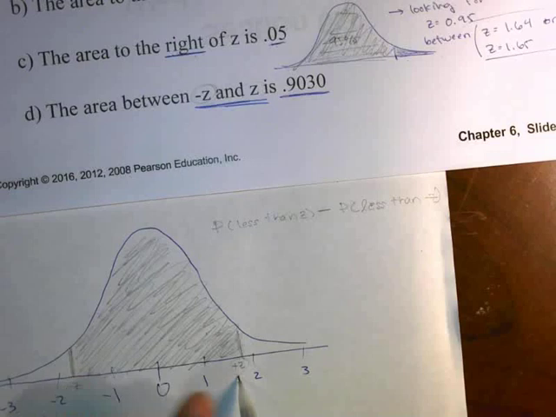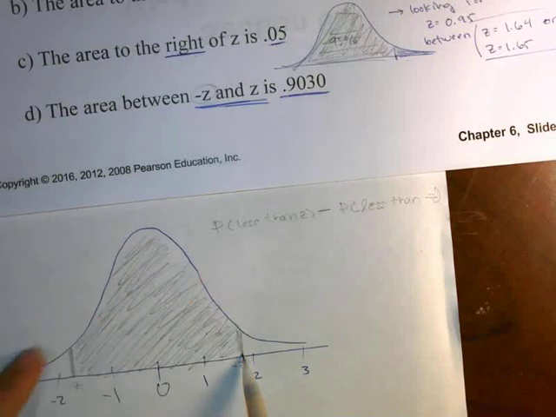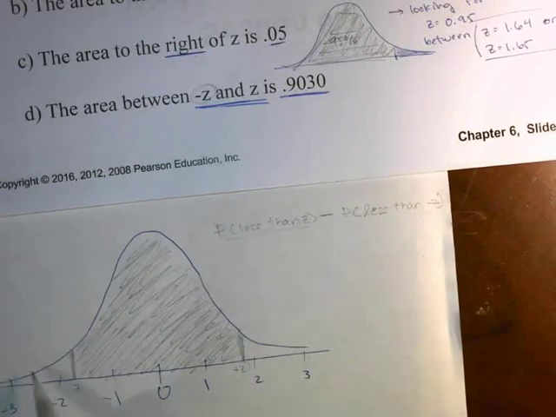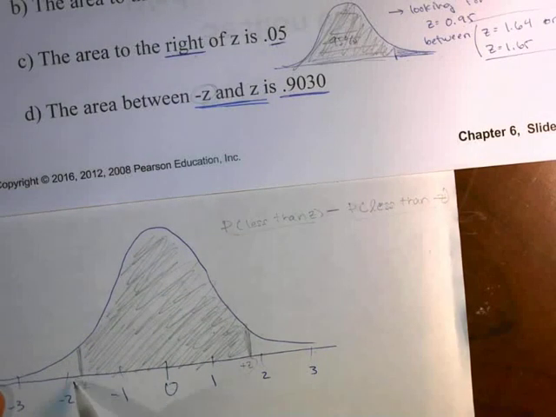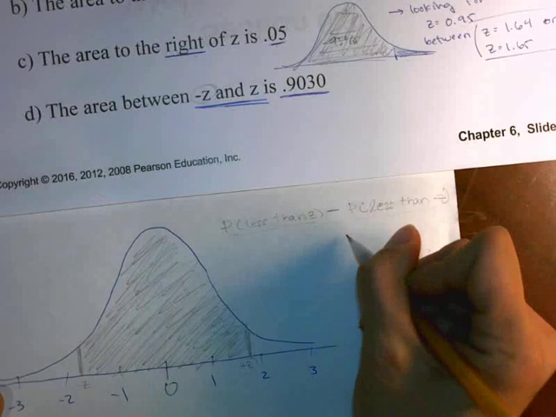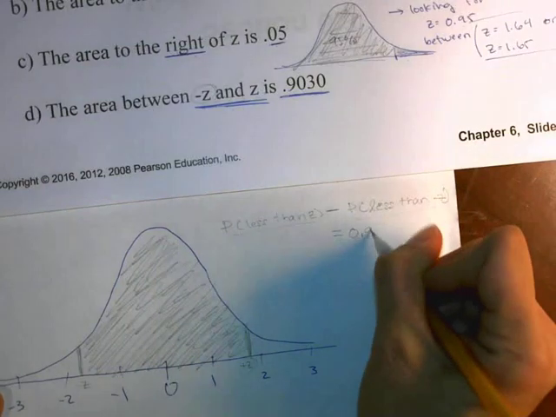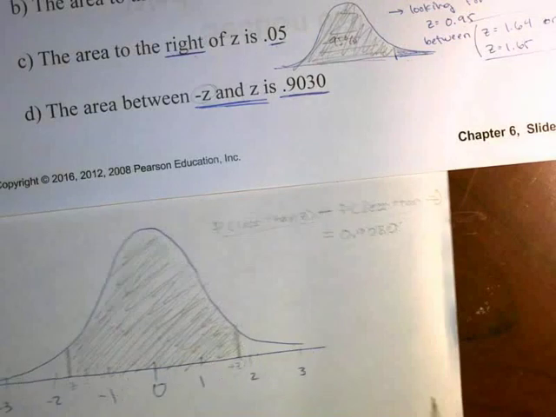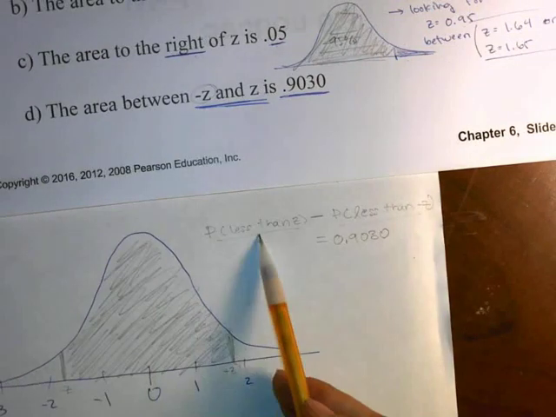So when we did this in class, I gave you these two numerical values for the z. The probability less than z is the whole area here, and the probability less than negative z is this little chunk here. So we're going to take the probability of the whole area minus this little chunk, and that equals 0.9030.